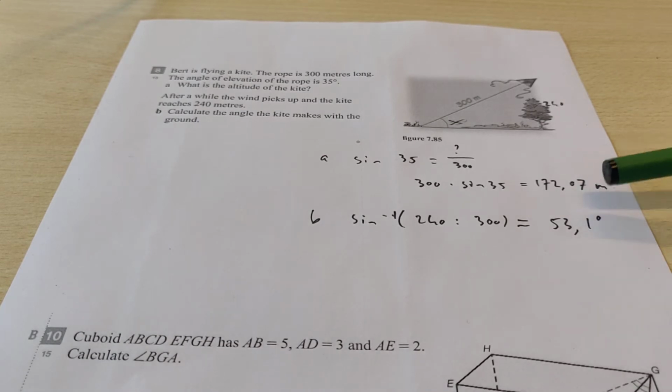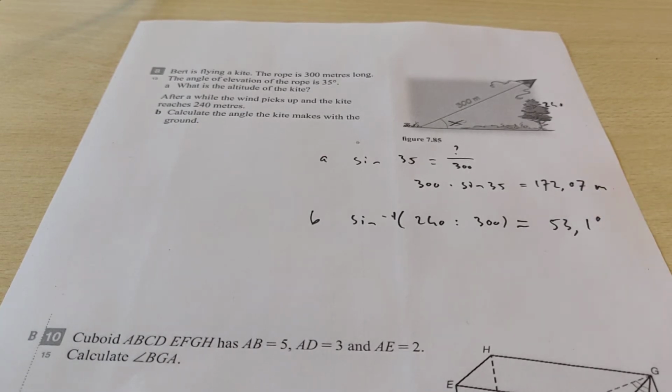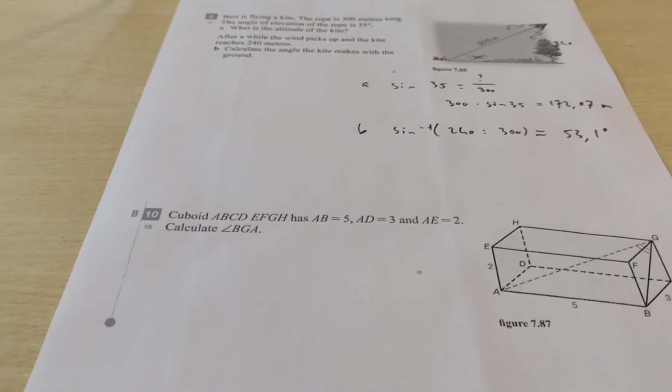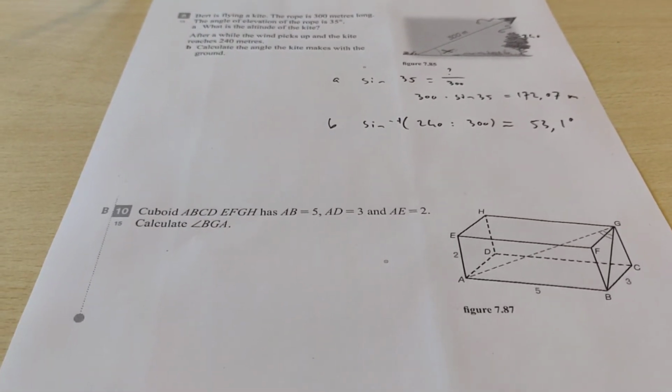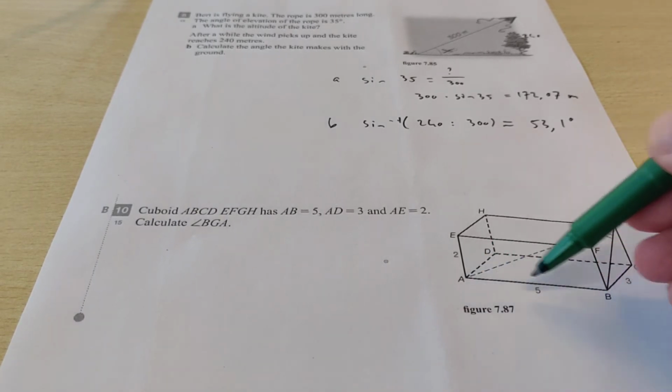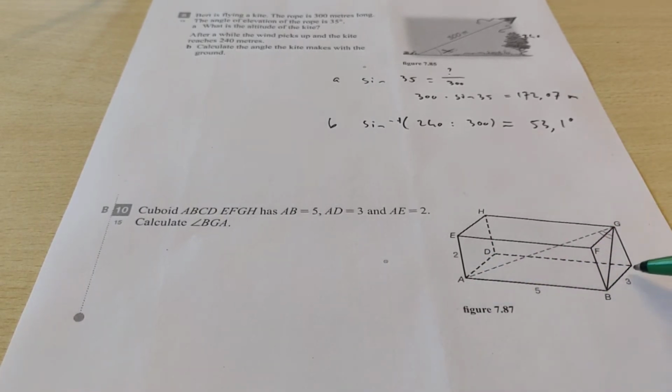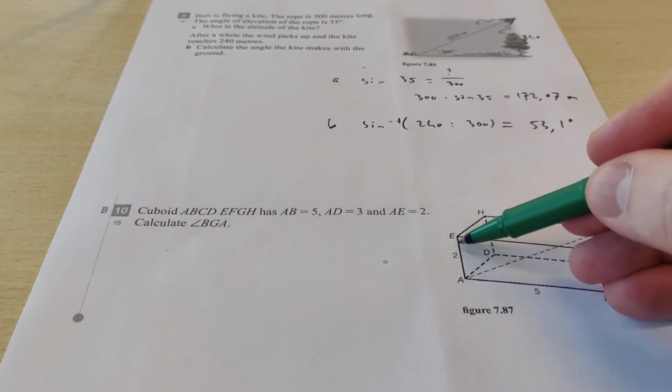So that was one more time how to calculate a sine and how to calculate an angle. Then we go to exercise 10. And we have cuboid A, B, C, D, E, F, G, H. AB is 5, that's this length. AD is 3, that's that length, and AE is 2, and that's that length.